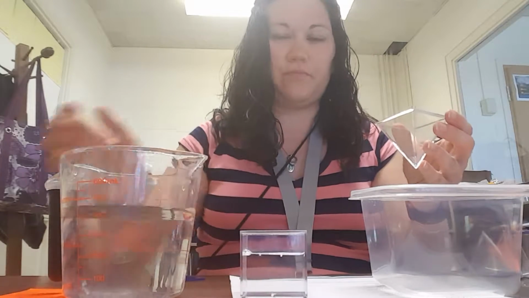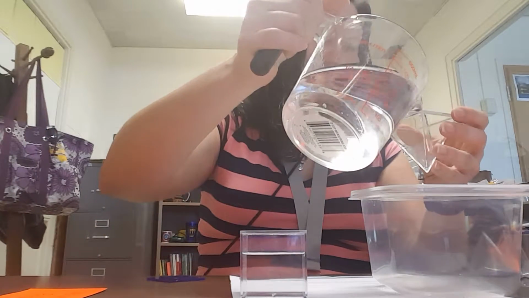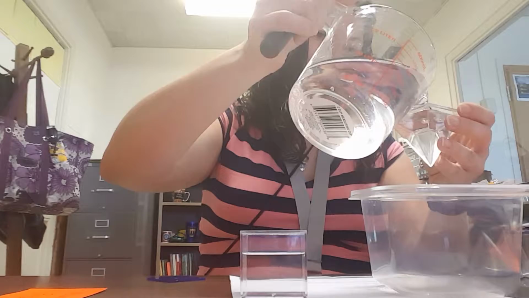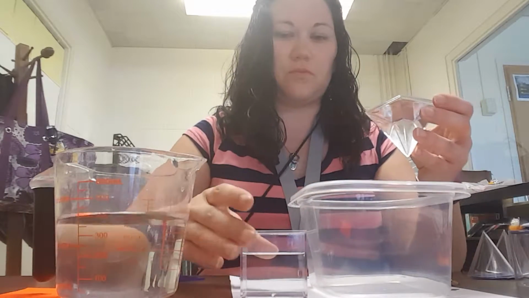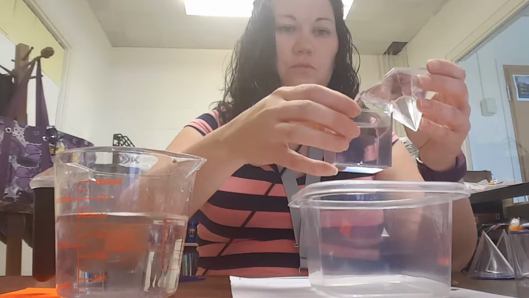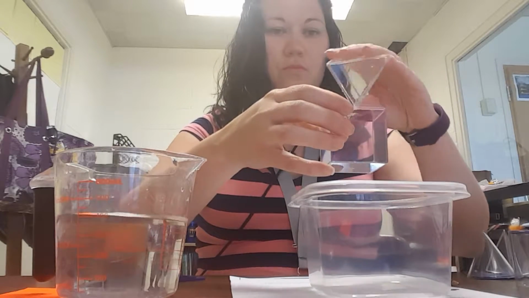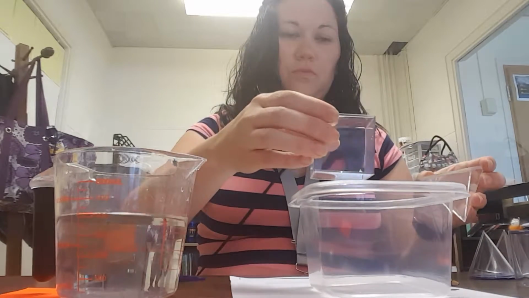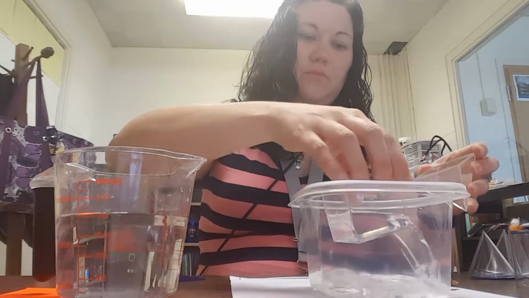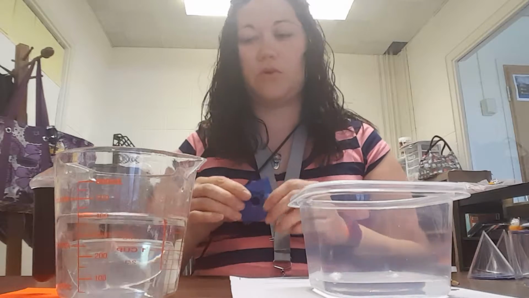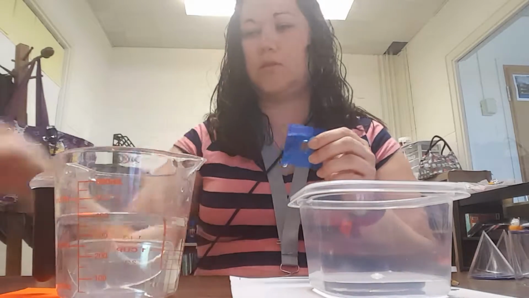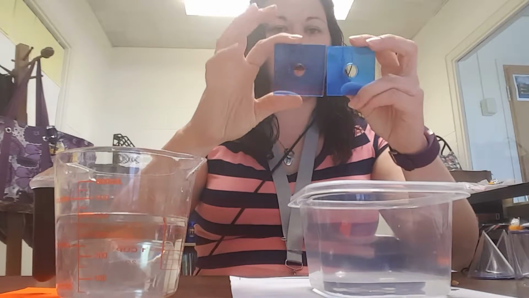Two. Three. Important to note that both of these, the prism and the pyramid, had exactly the same base.